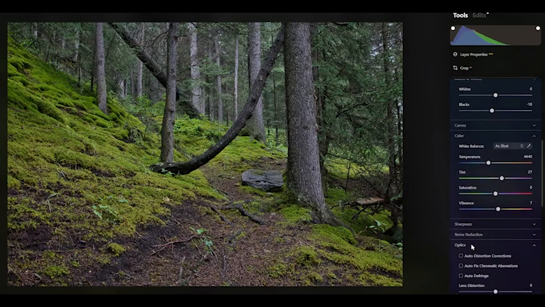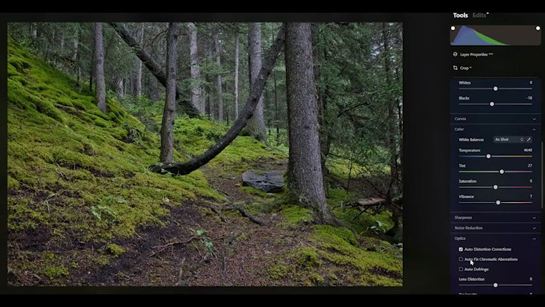And then I always go to optics, and I click on these to correct for lens distortion and all that jazz. And again, that's why it's useful that it ties in with your specific camera, because it knows specifically what distortion corrections to look for.